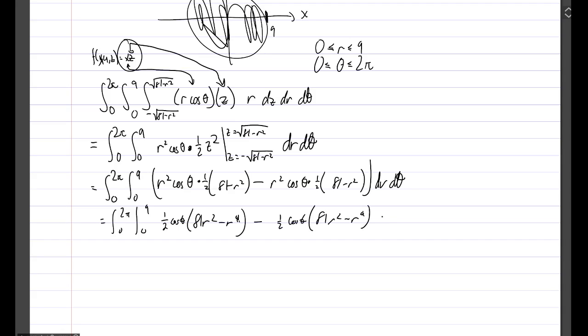In case there was a slightly different function here, I'm just trying to write this in a format where integration with respect to r would be nice next. As long as your function is not too wild here, you're going to get something that should integrate relatively nicely.